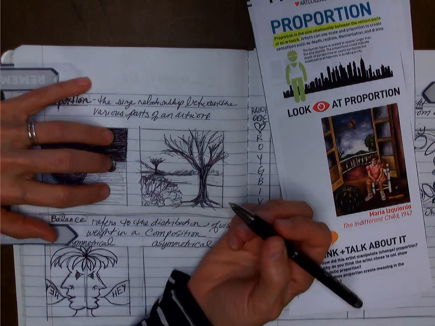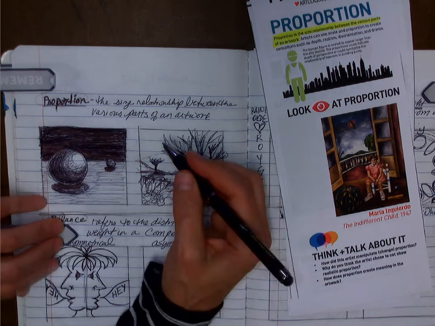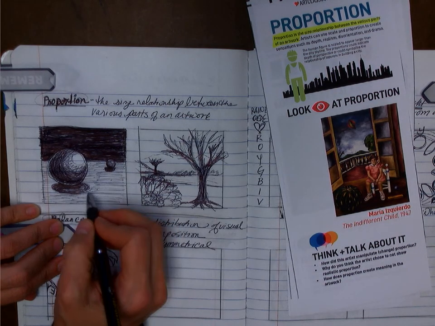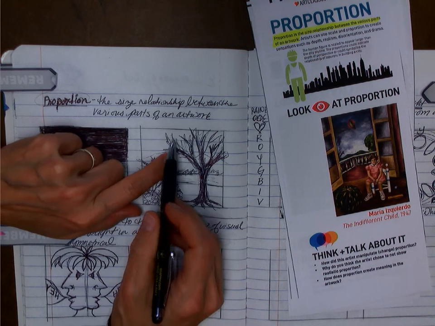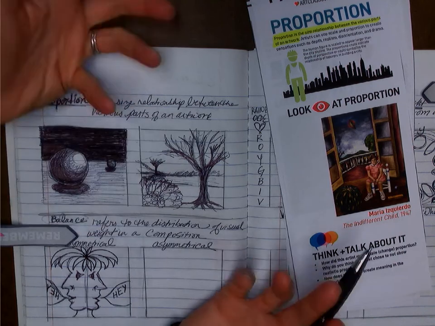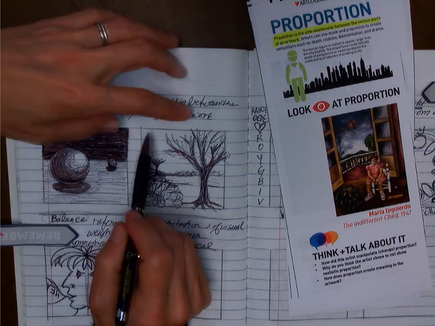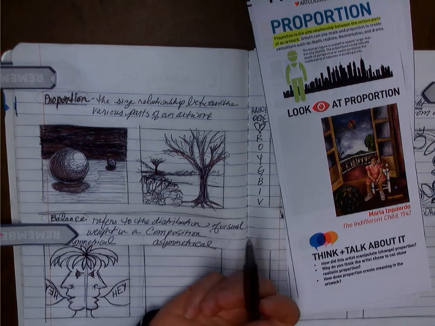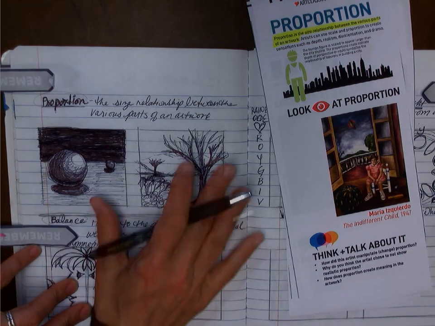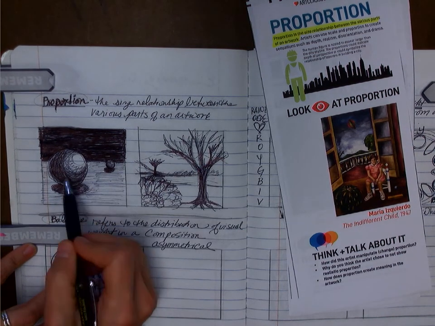But so this is an example of proportion. Obviously, got a big one and a little one back here. I could have messed around and put the little one up here and put the big one back here. And then in real life, the big one would be a whole lot bigger. Clearly, these are flat objects. They're not going back into space, but proportion is one of those tricks that we can use to create that sense of space, that illusion of space within a flat object.